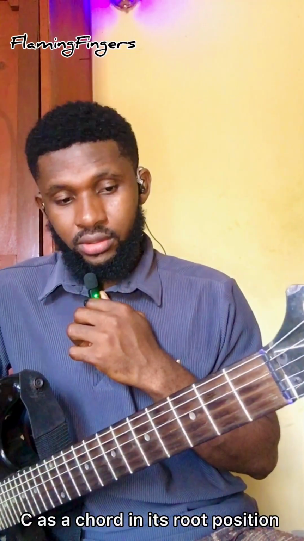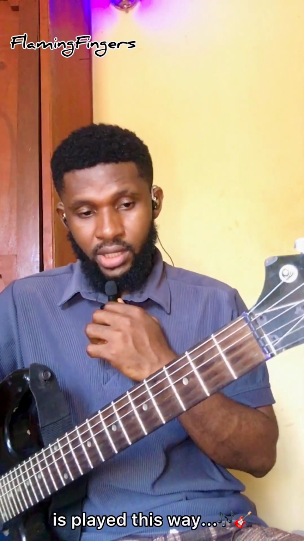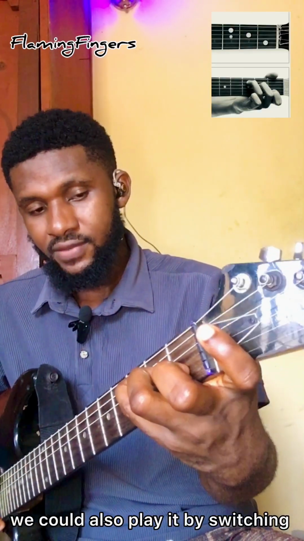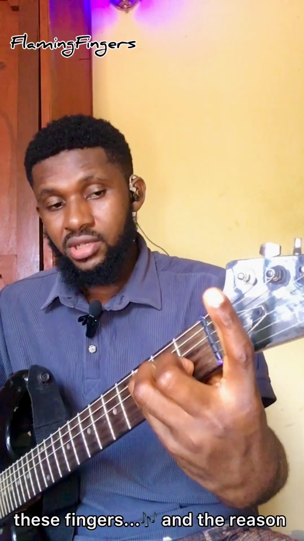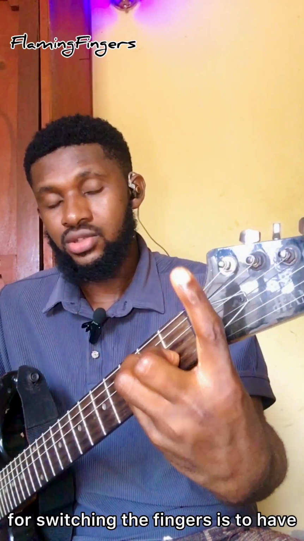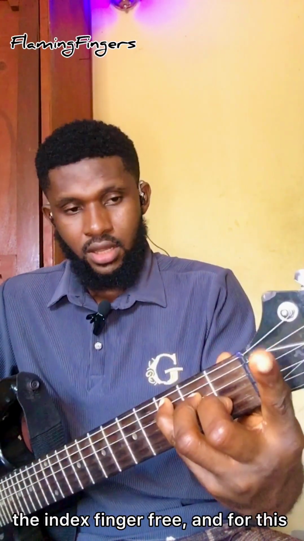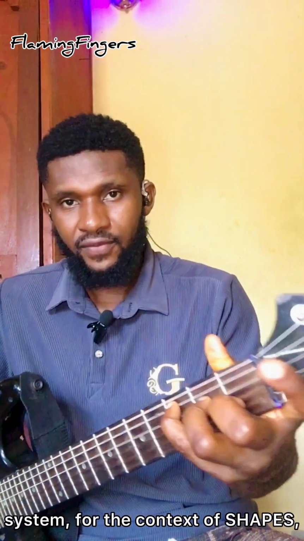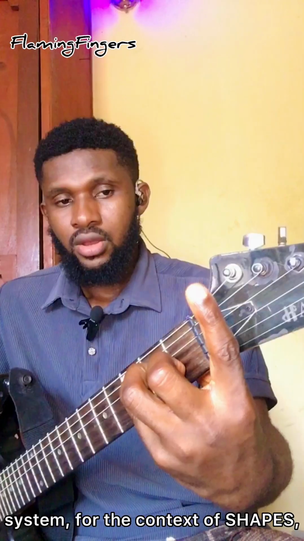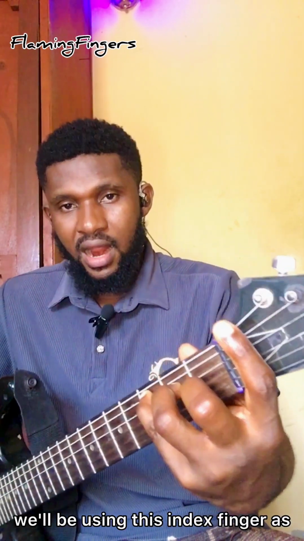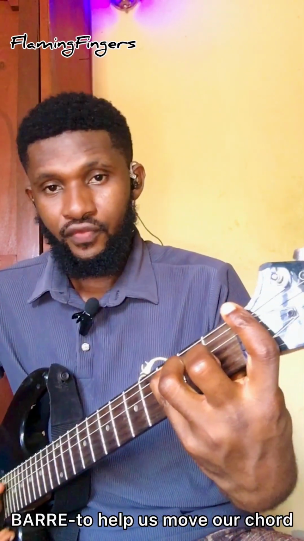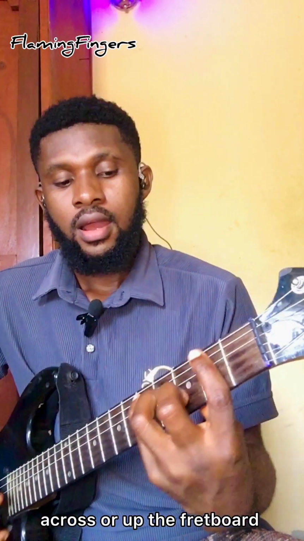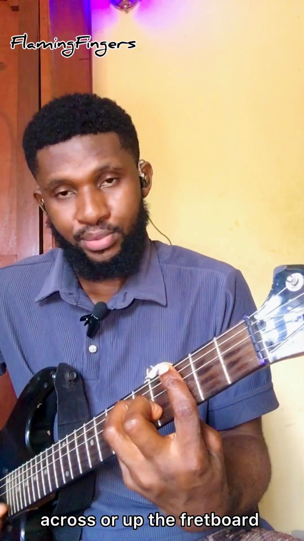C as a chord in its root position is played this way. You could also play it by switching these fingers. And the reason for switching the fingers is to have the index finger free. For the context of the CAGED system, for the context of shapes, we'll be using this index finger as a bar to help us move our chord across or up the fretboard.